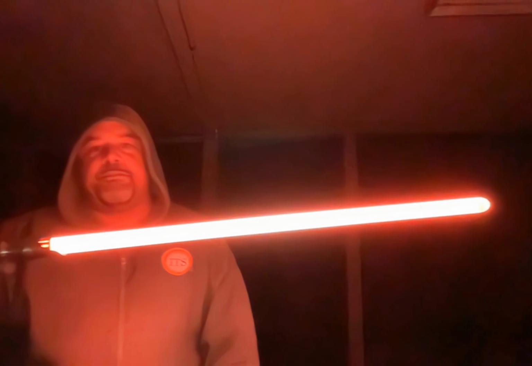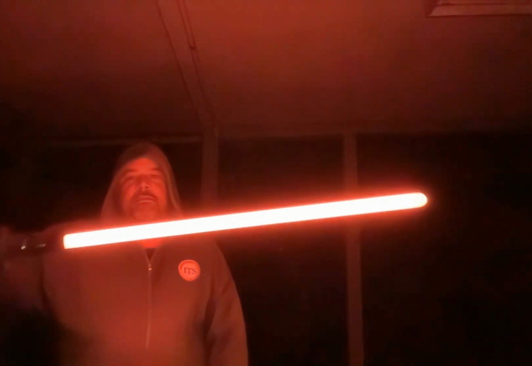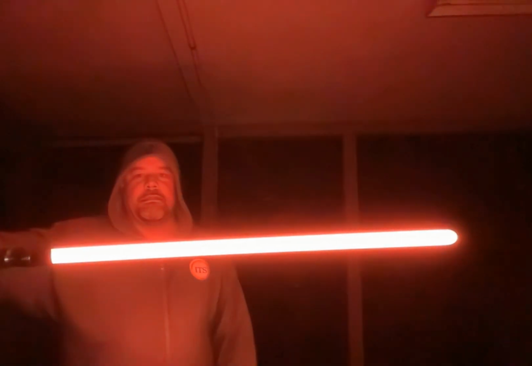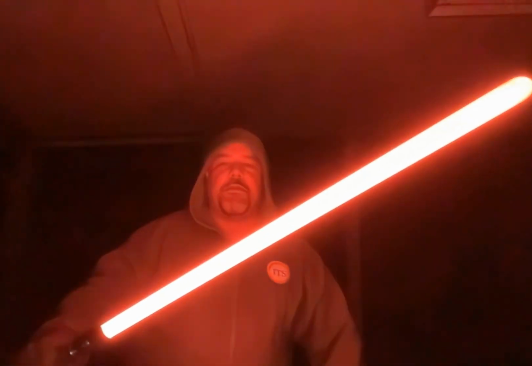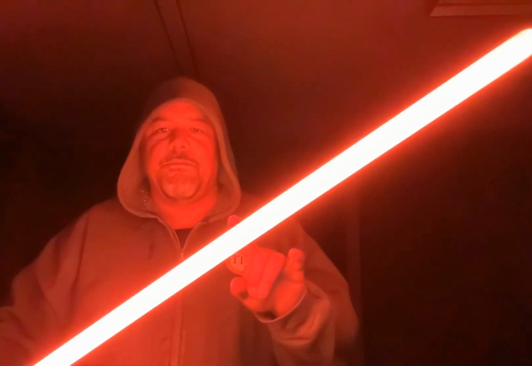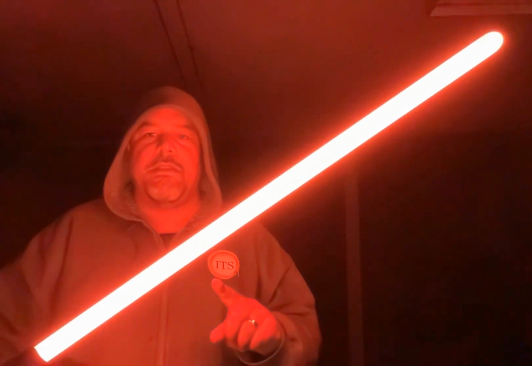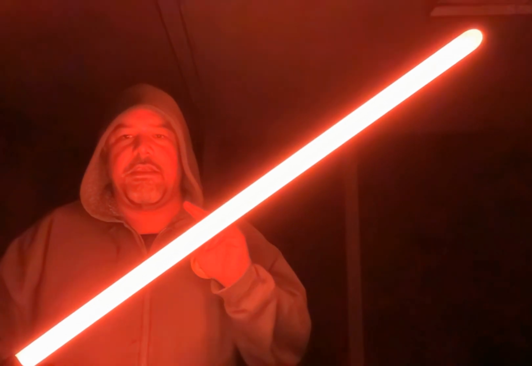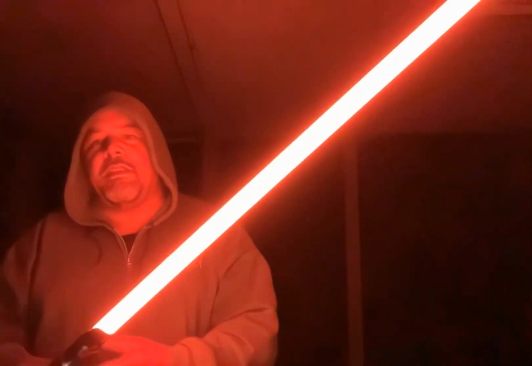And this is the random flicker blade. And this one, I think, of the three, I think the random flicker is probably the more accurate one in terms of how Vader's blade flickers in his fight with Luke on Bespin.